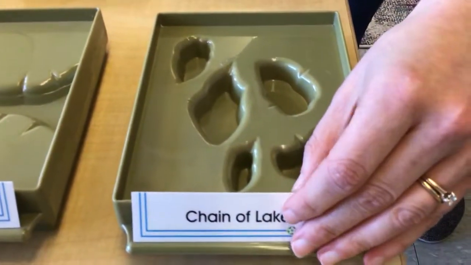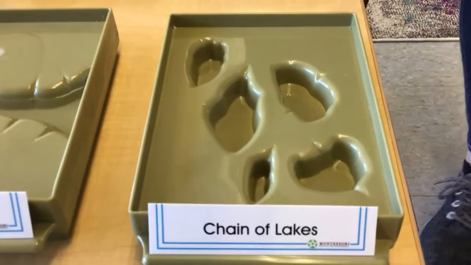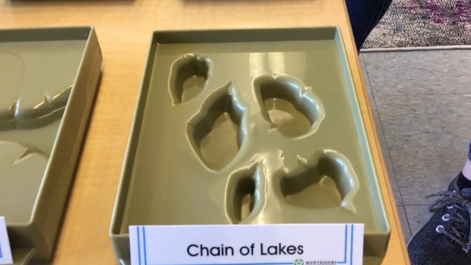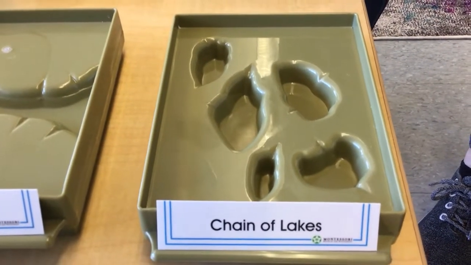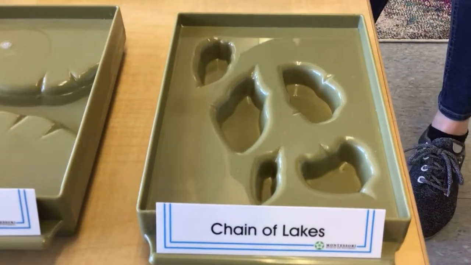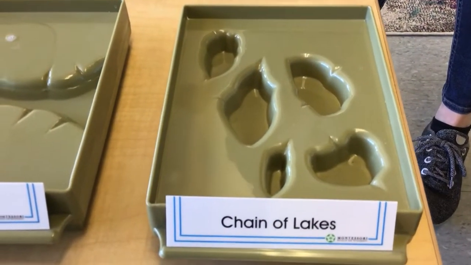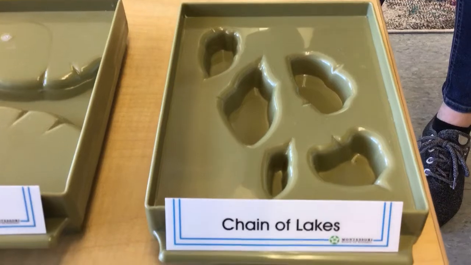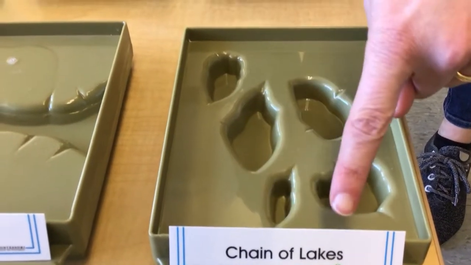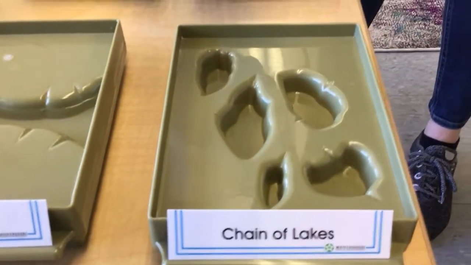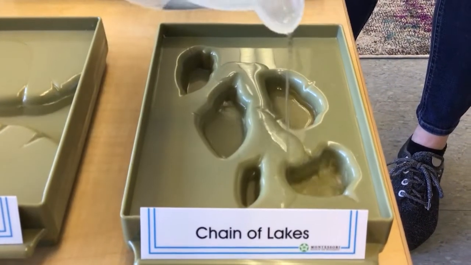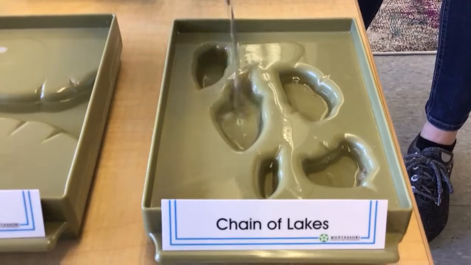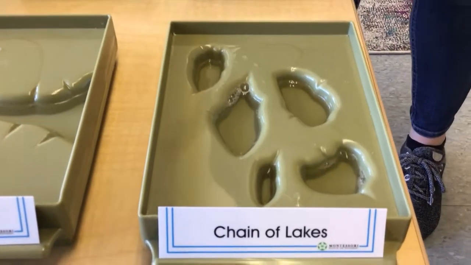Come on over here. We have a matching water form called a chain of lakes. You guys might not know this, but here in Wisconsin, we actually live very close to a chain of lakes. If you've ever seen Lake Michigan, it is close to a bunch of other lakes called the Great Lakes, and that's a chain of lakes. So I'm gonna pour my water. We're gonna see how it accumulates in the low places, filling up our chain of lakes here. All right, that's the hardest one to fill up.